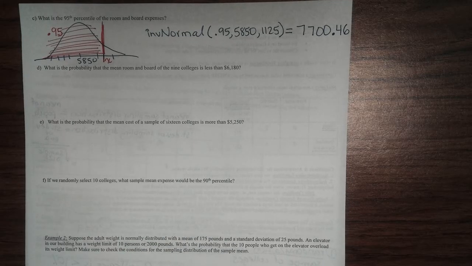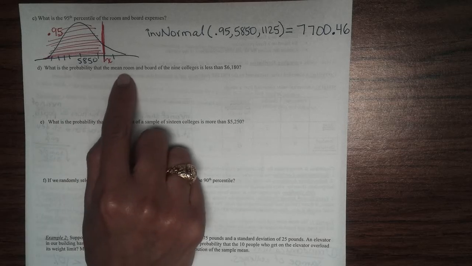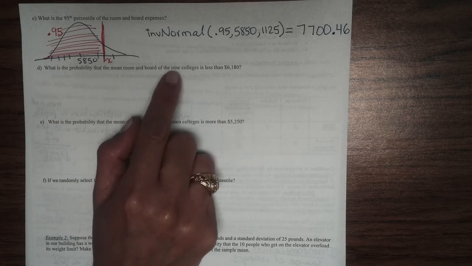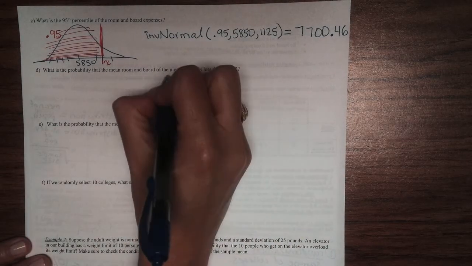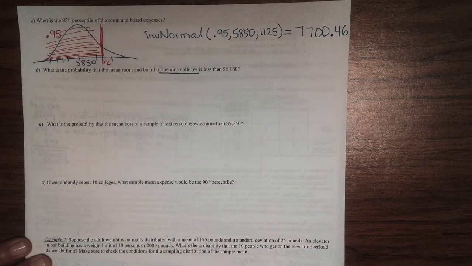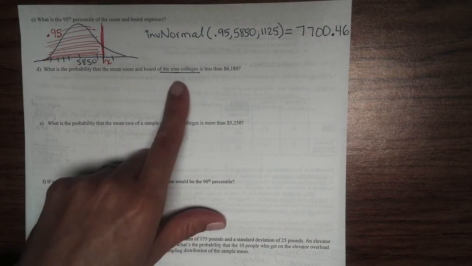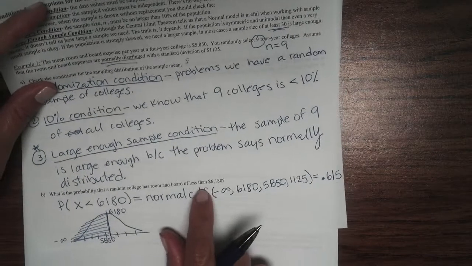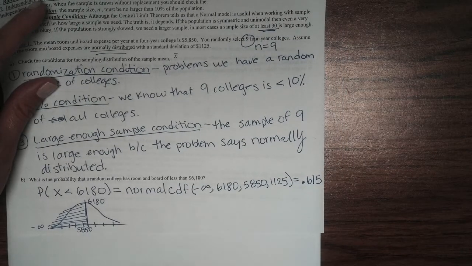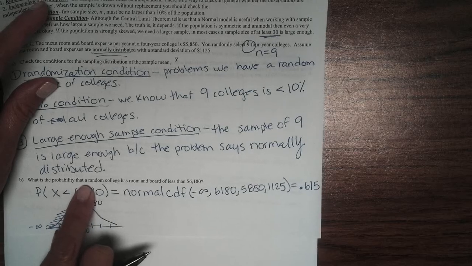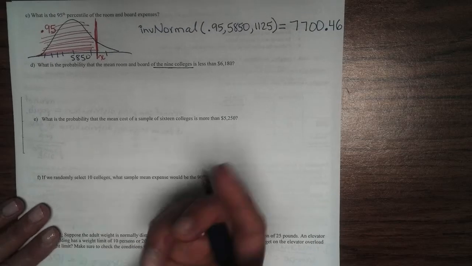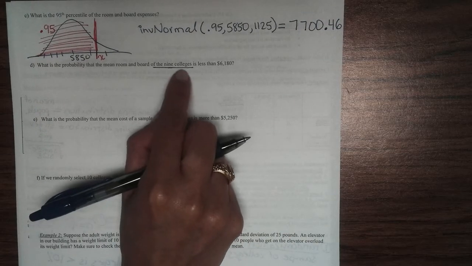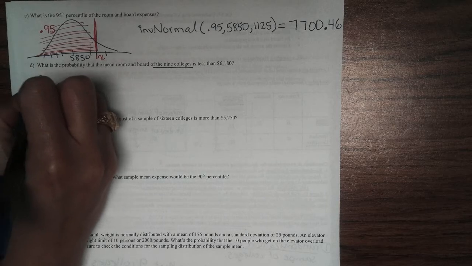Letter D says, what is the probability that the mean room and board of 9 colleges is less than $6,180? The only difference between letter D and the previous one is that in the previous one we were just talking about one random college. Now I need you to find the same thing, but for 9 random colleges. Here's how you're going to do it. It's still a normal CDF.